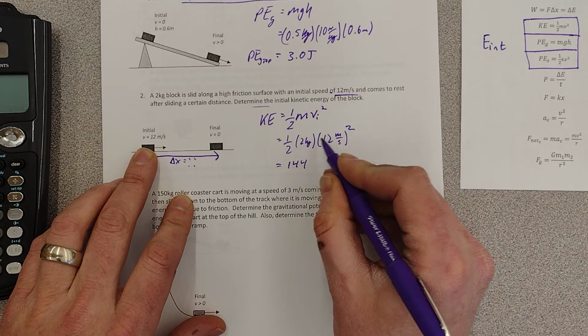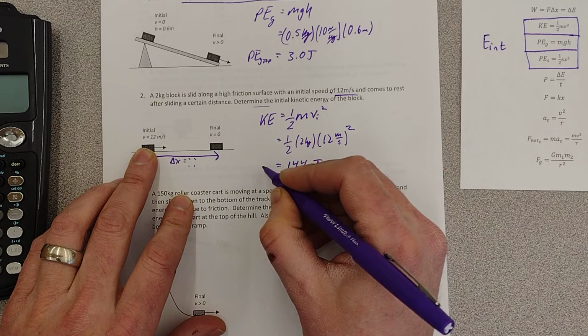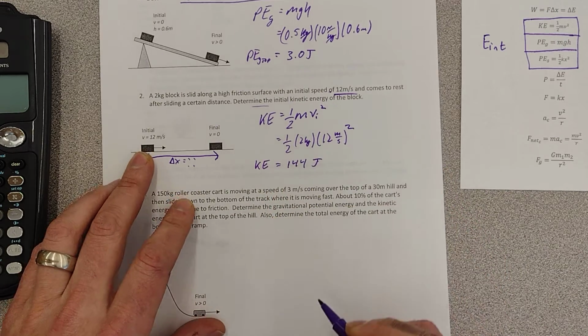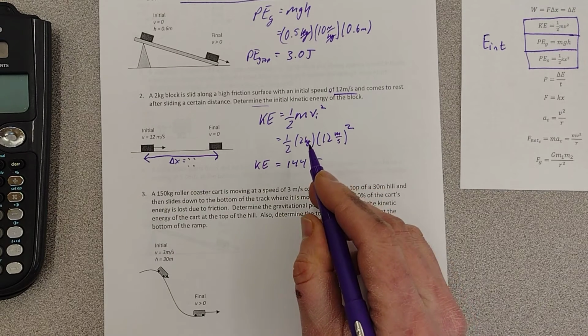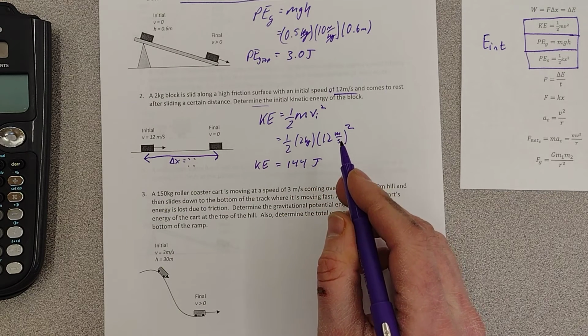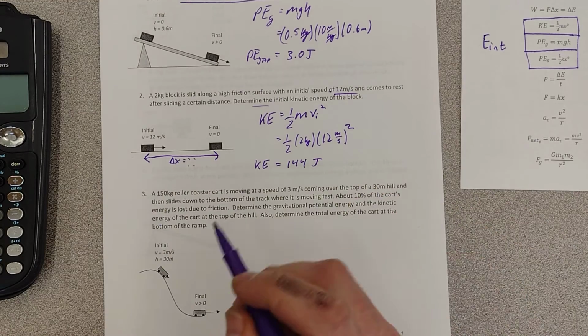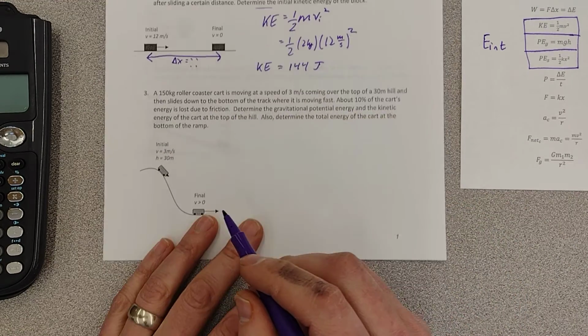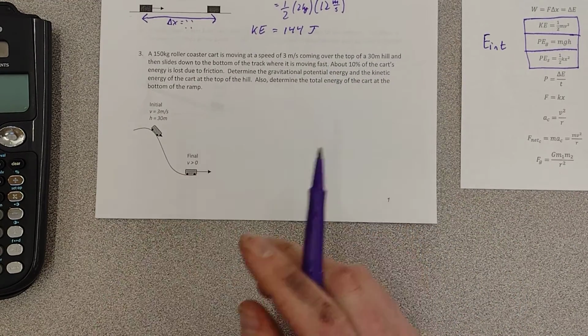And the units are a little bit hard to see, but I know it's energy, so it's joules. A little bit hard to figure out. It's kilograms times meters squared per second squared, which is a newton times a meter, which is a joule. All right, this one here, a little bit different.